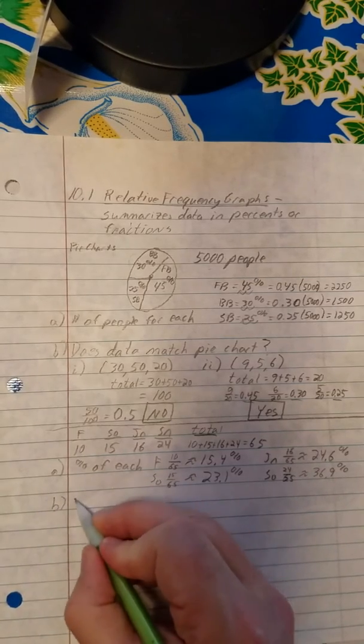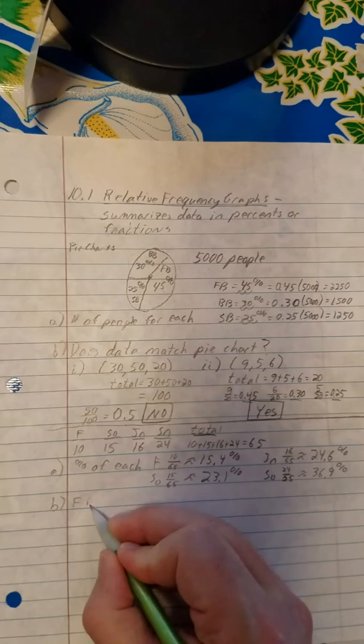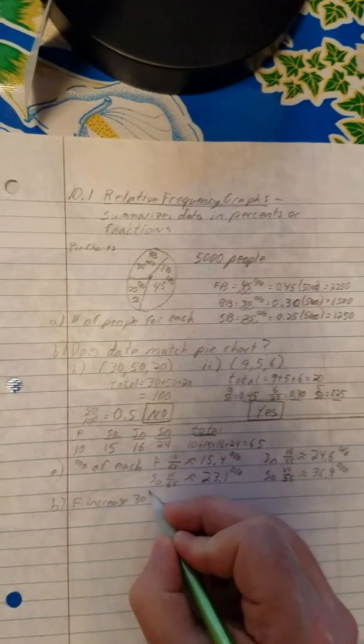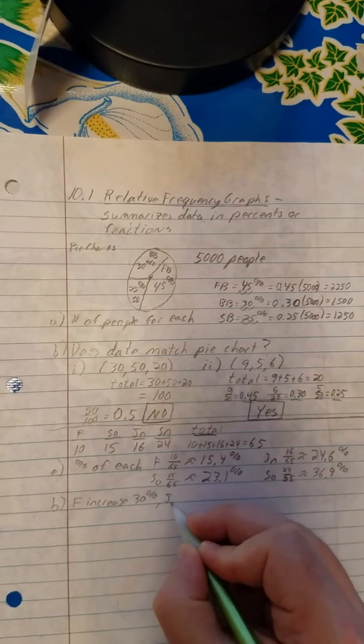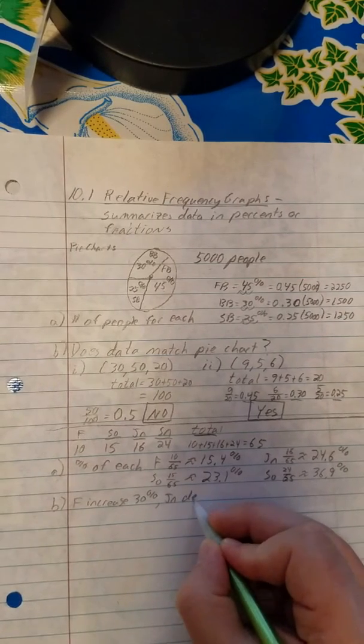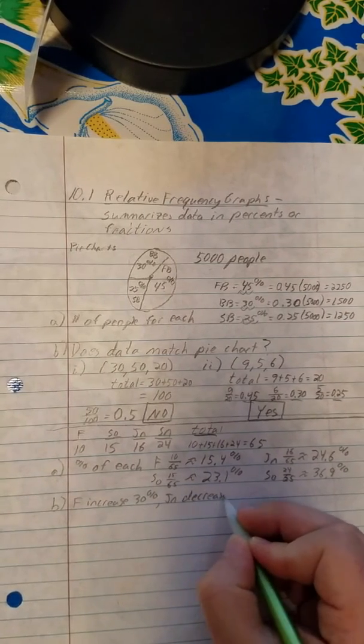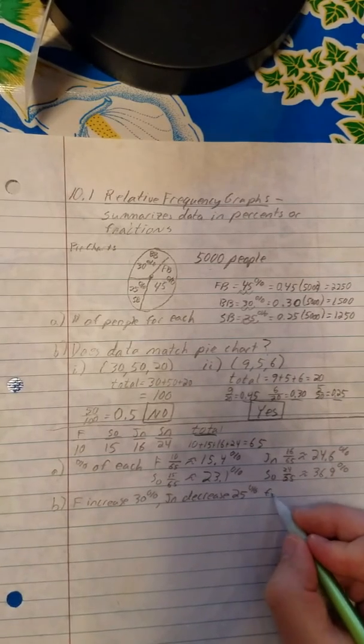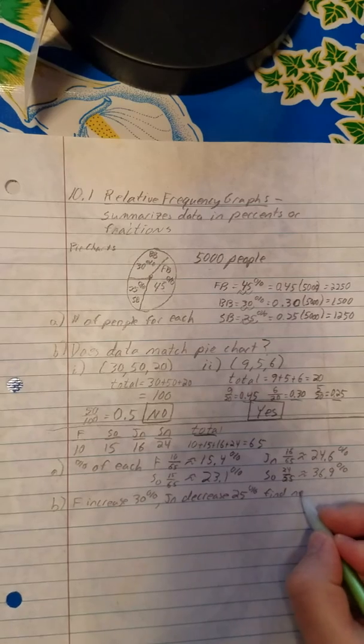Letter B. Let's say the freshmen increase by 30% and the juniors decrease by 25%. Find the new numbers.